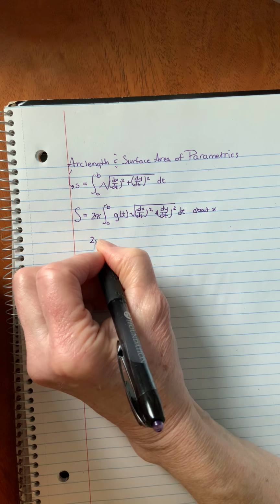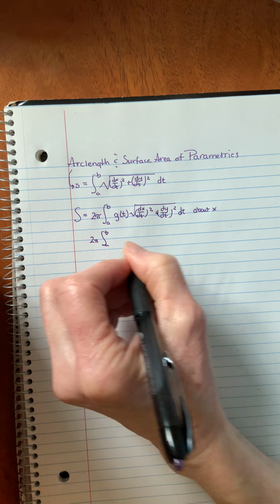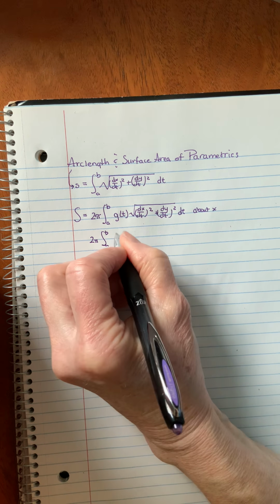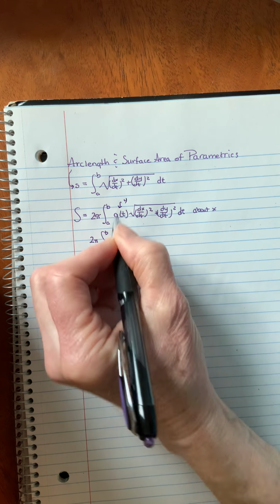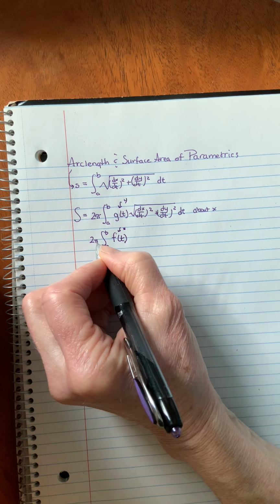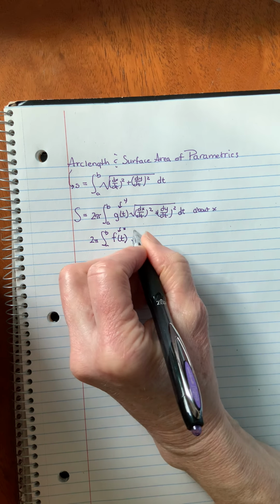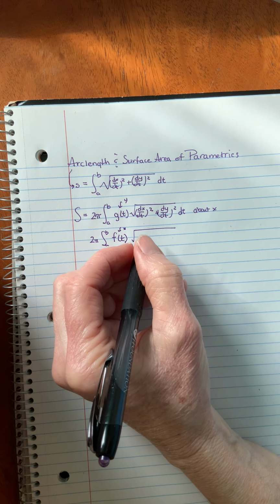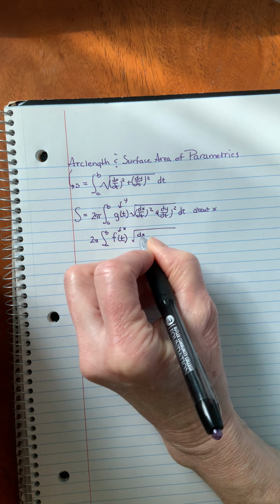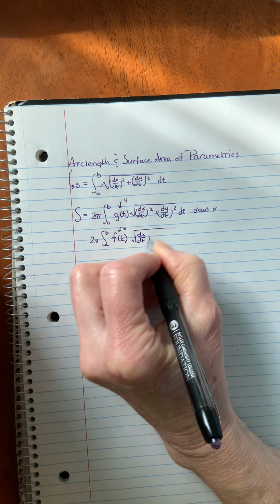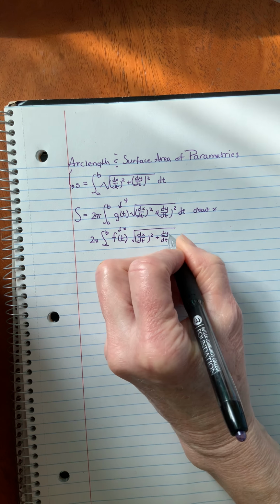If we make it 2 pi a to b, t values are a and b. If we put f of t, okay, so this is y, this one is x, so 2 pi x in a sense, and then we've got square root of dx dt squared plus dy dt squared.